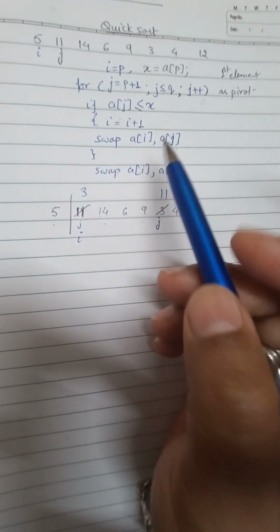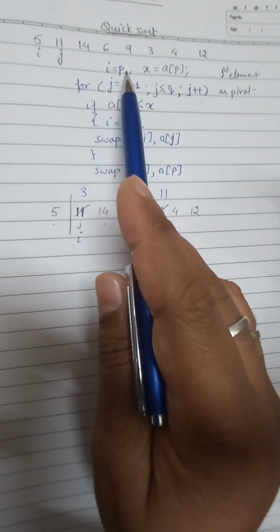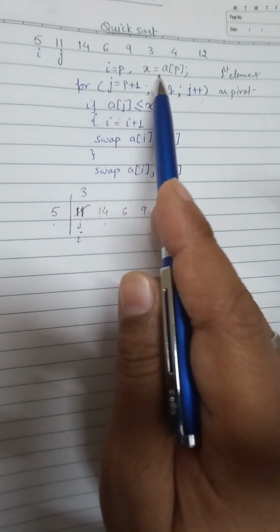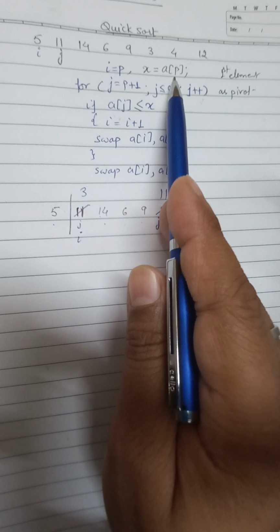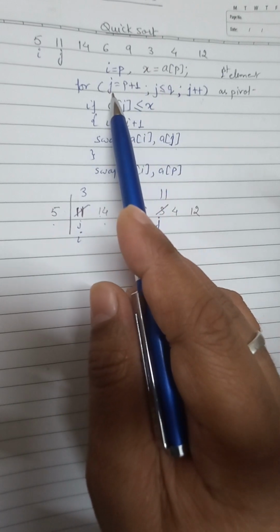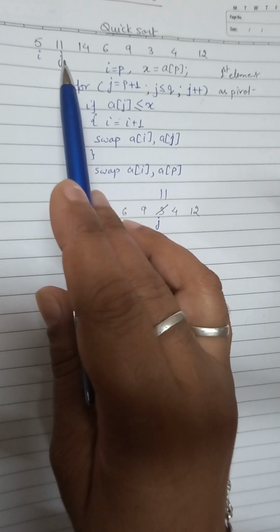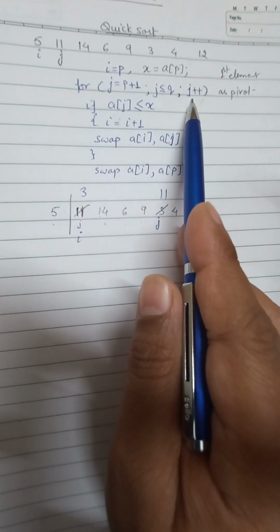Just see here again, I am explaining again. We are starting from i and we are supposing that the first element is the pivot element. So that's why I have written i is equal to p. And in x, what am I assigning? I am assigning the pivot value. And where is j starting from? j is starting from p plus 1. It means i plus 1 because i is equal to p. So this is i, this is j. And it is going up to q, and every time it is incrementing by 1.